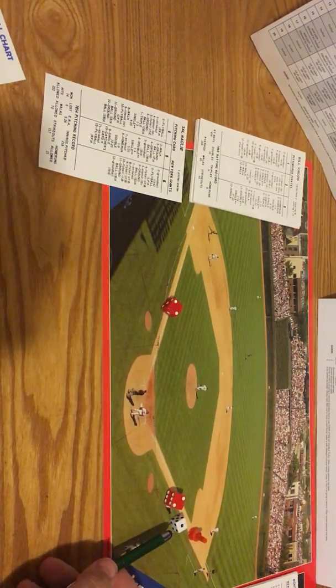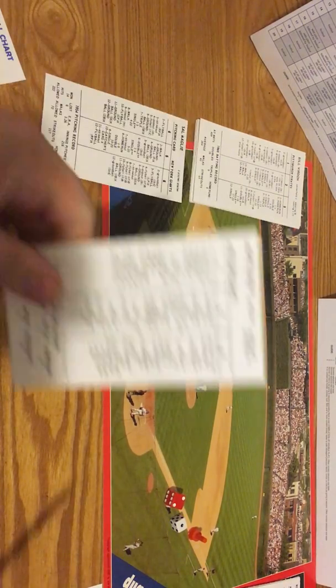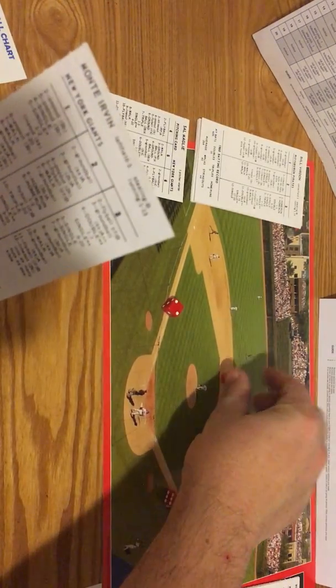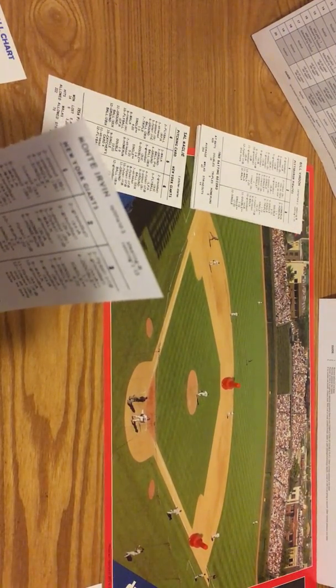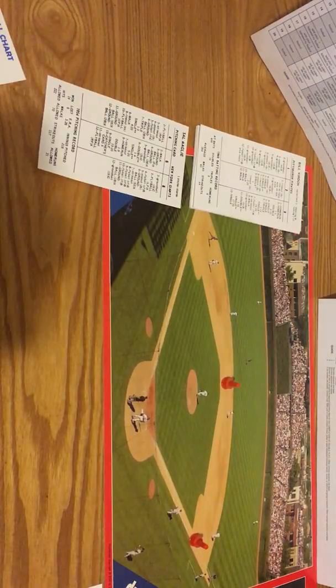We roll a 1 and a 4. Oh, it's extending a little bit more. A little bit more excitement. Monty Irvin, 1 and a 4 is a single. Game's not over yet. We have Willie Mays on with 2 on, 2 out in the bottom of the 9th inning in a tied ball game.